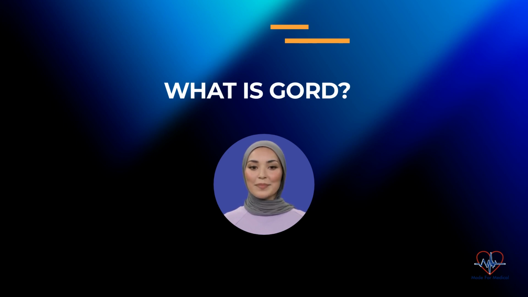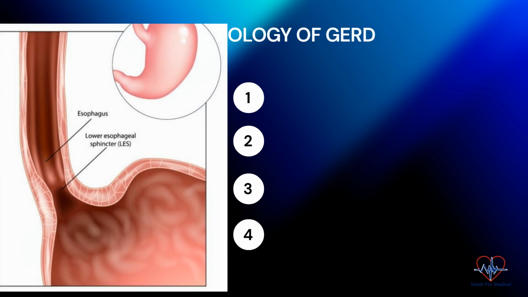The lower esophageal sphincter, LES, is a muscular ring located at the junction between the esophagus and the stomach. Its primary function is to prevent the reflux of stomach contents into the esophagus. In individuals with GORD, the LES is weakened or dysfunctional, allowing the backward flow of gastric acid, bile, and digestive enzymes into the esophagus. There are several factors that contribute to the development of GORD.